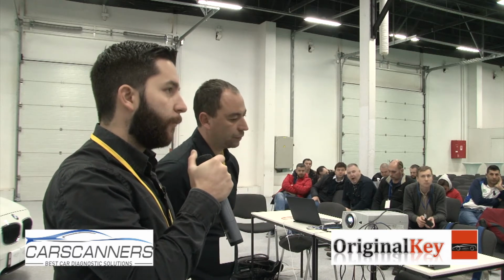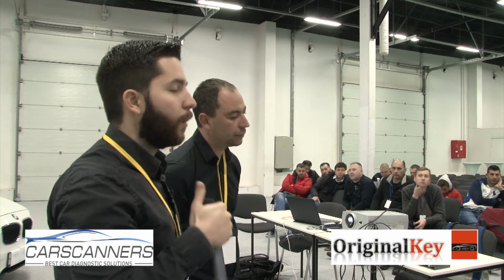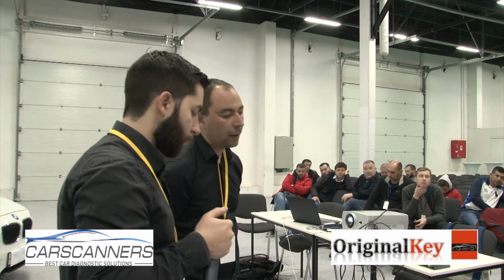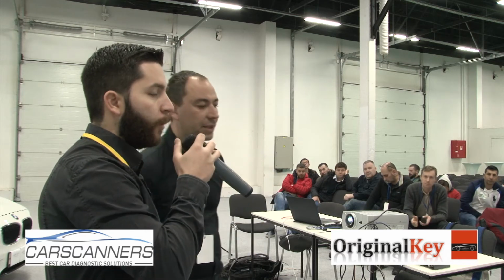Not all of them. So for a certain part, for most of them, we can do them by OBD. There are cases where you need to have a direct connection to the module. For the ones where you need a direct connection, we need it just to make them virgin. The personalization and adaptation to the car actually is by OBD.